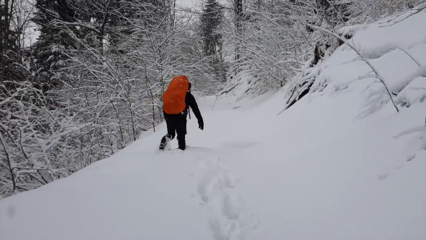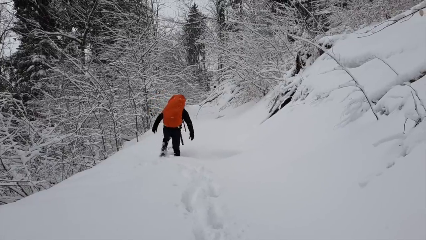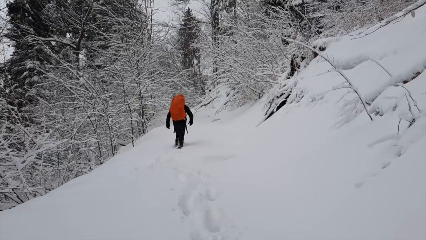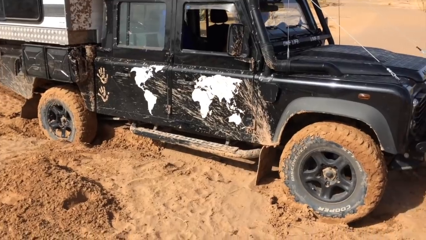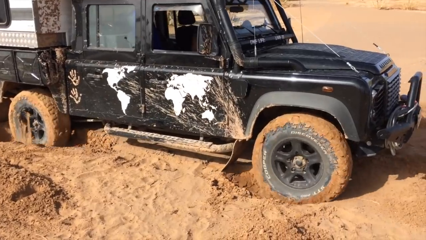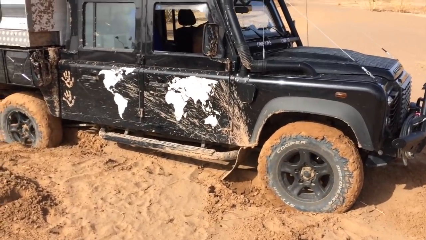I can think of several occasions off the top of my head where Maps.me has kept us on the trail even though there were no visible indications of a trail. I can also think of many times we've strayed from the track whilst getting a bit excited and gotten ourselves in a sticky or off-route situation.